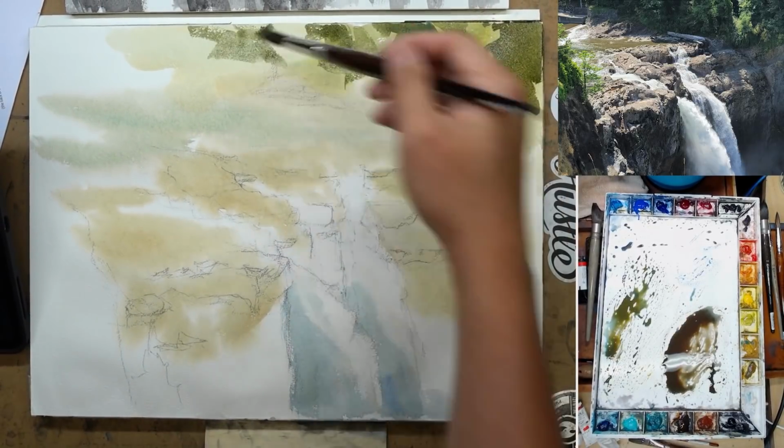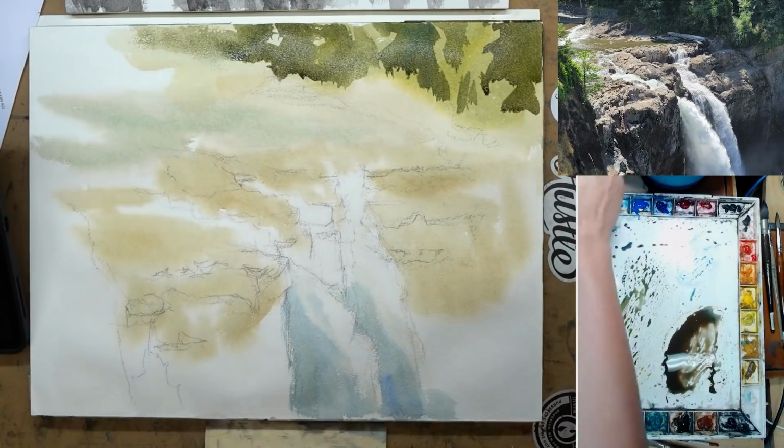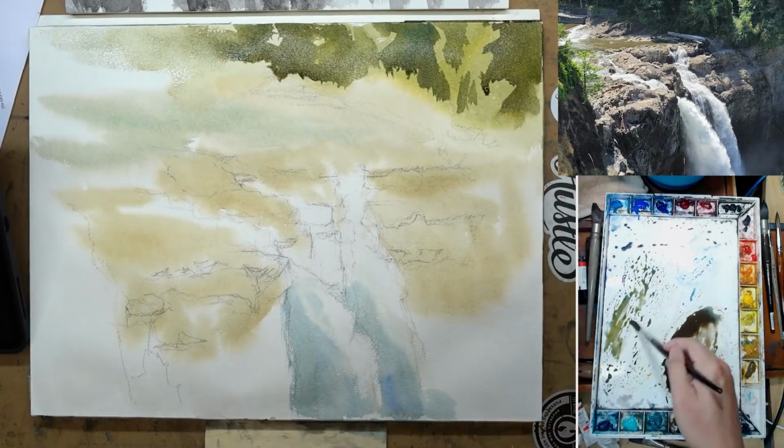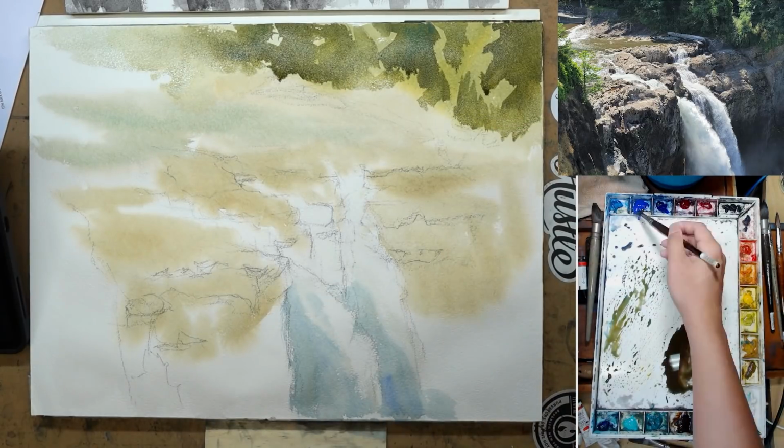So start out with the background, get a little bit of value in the trees in the background. Again, keep them abstract. They are just the background. I don't want to define the tree that much. Just give it a little sense of value.